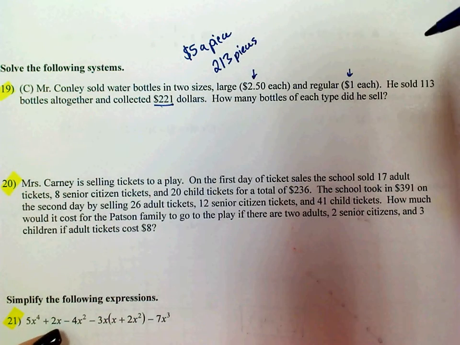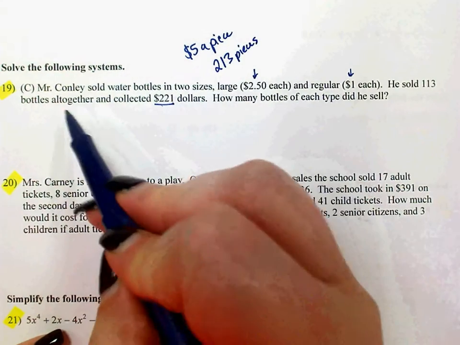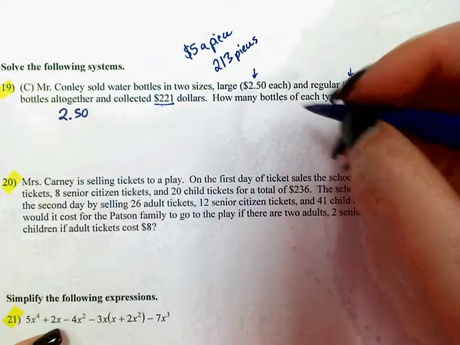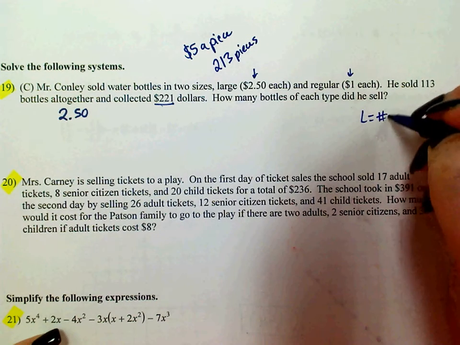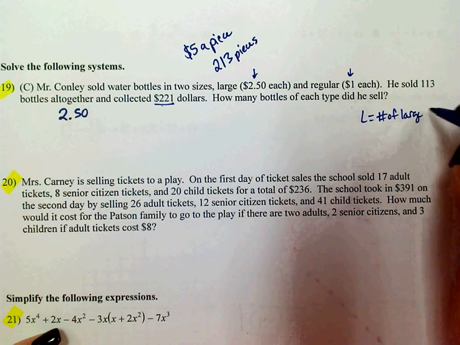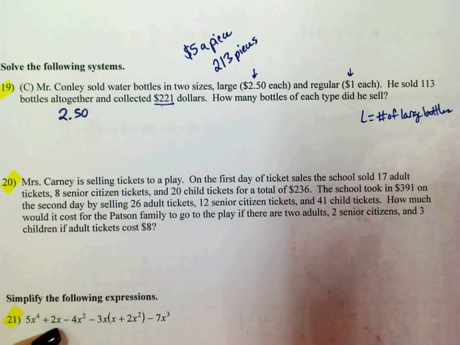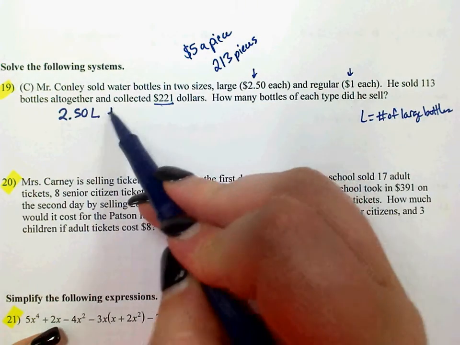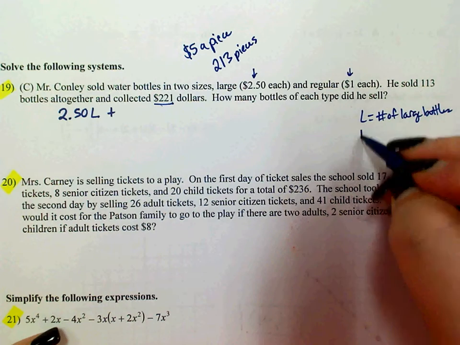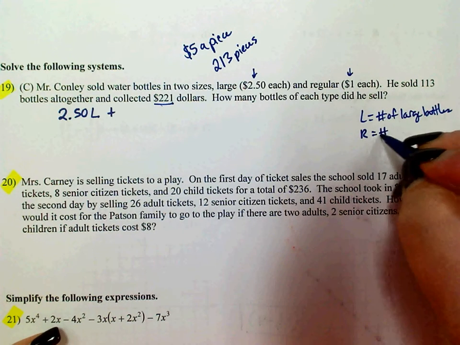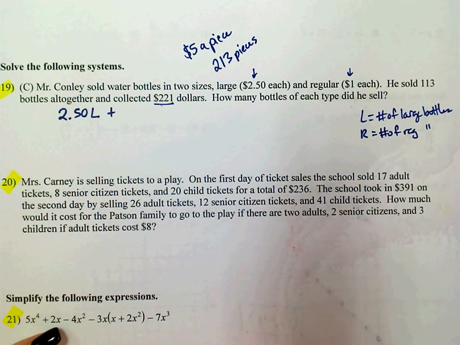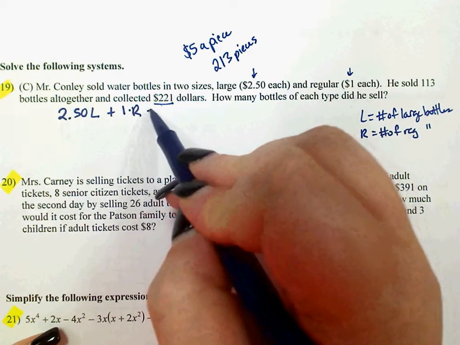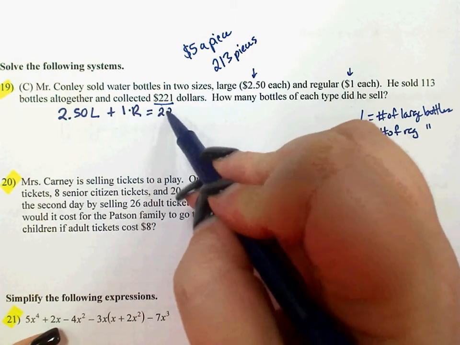If I put L equals the number of large bottles, and capital R be the number of regular bottles, then $2.50 times L plus $1 times R should add up to how much money we brought in, $221.